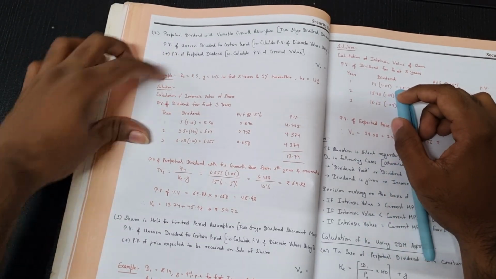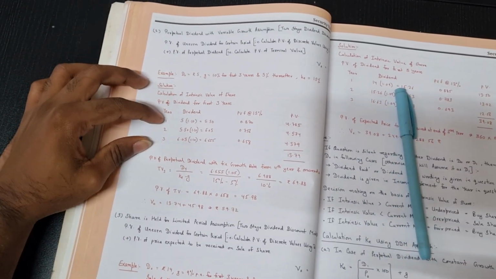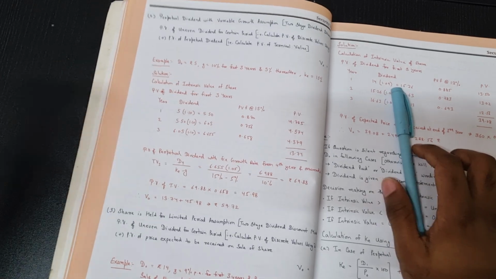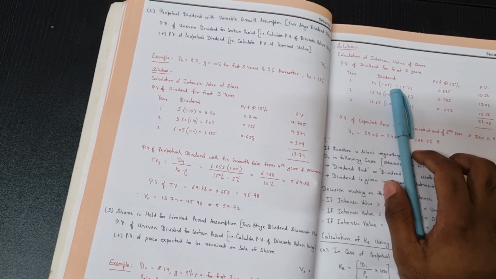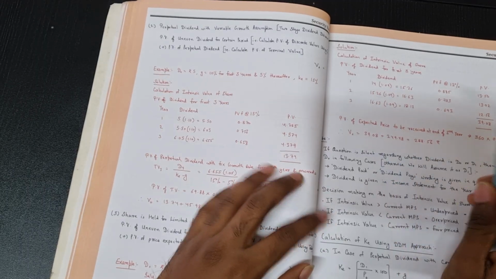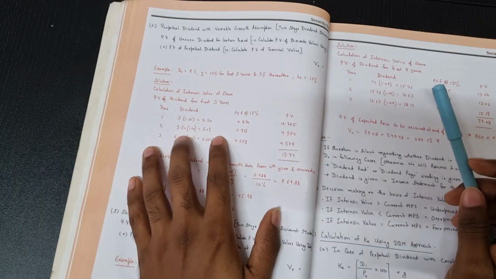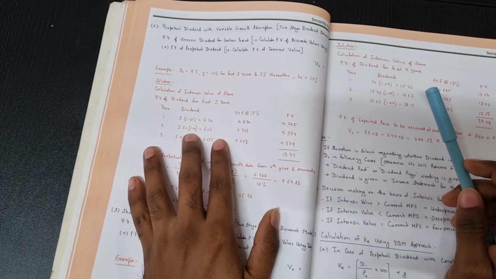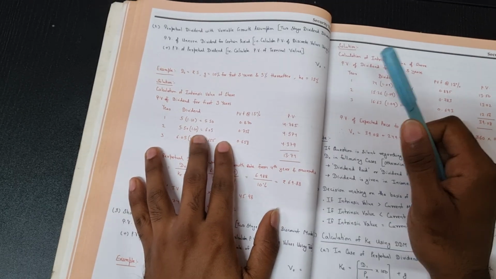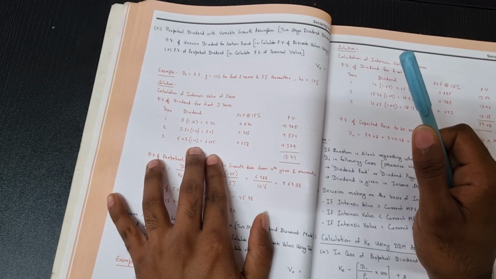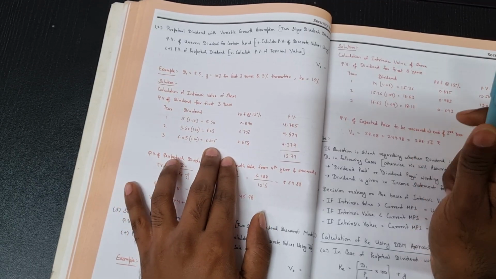For the first 3 years it is 10%, right? So we'll use this. It will grow by 10%. First it is 5 into 1.1, that is 5.5, then 5.5 into 1.1, growing by 10%, comes to 6.05. Then 6.05 grows by another 10%, and it is 6.655.